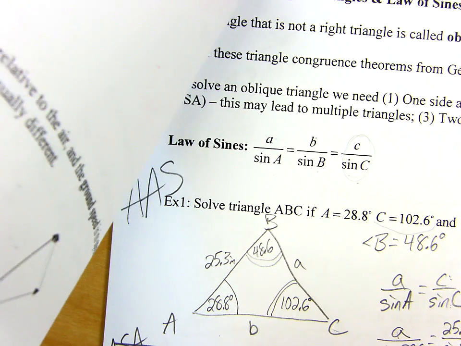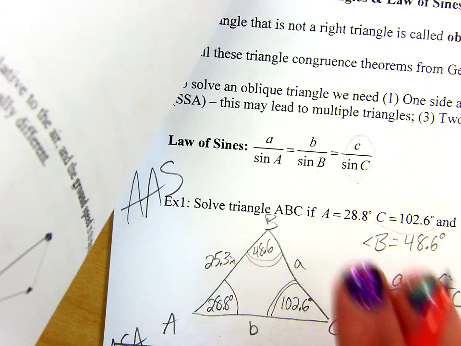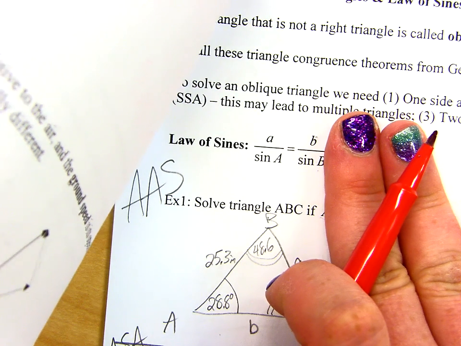So if you had two sides and an angle, you could solve for the other missing angle. Or if I had two angles and one side, I could solve for the one side. Okay, that's easy enough. Good.